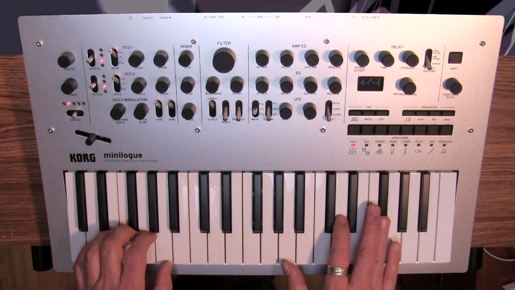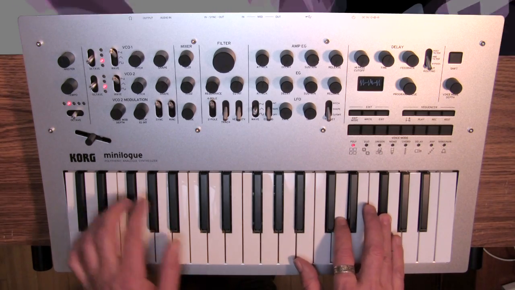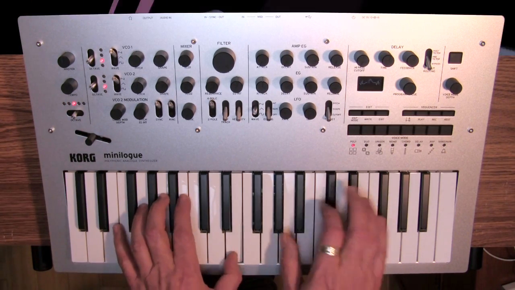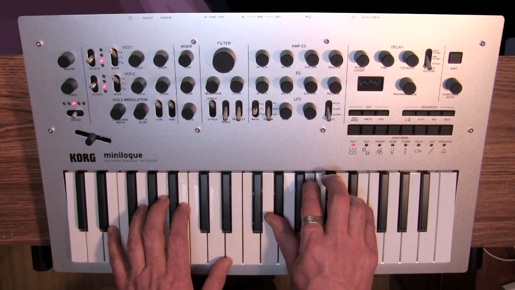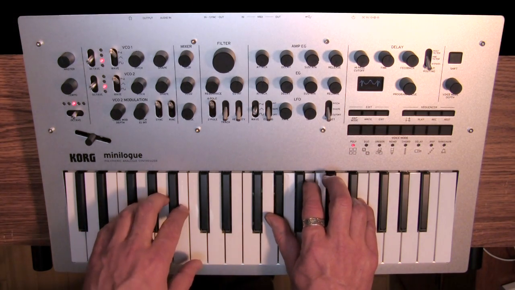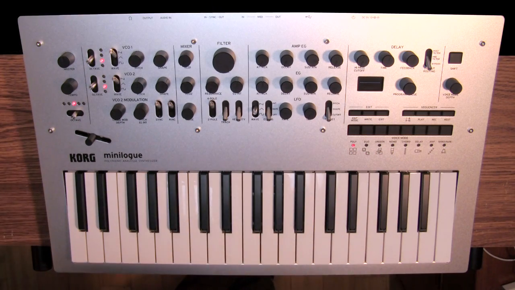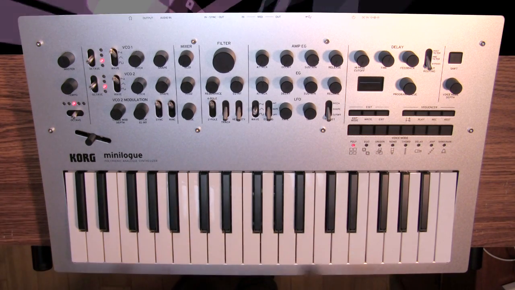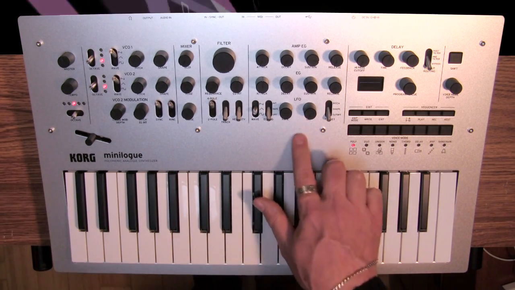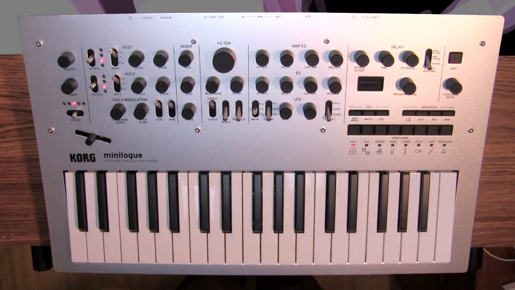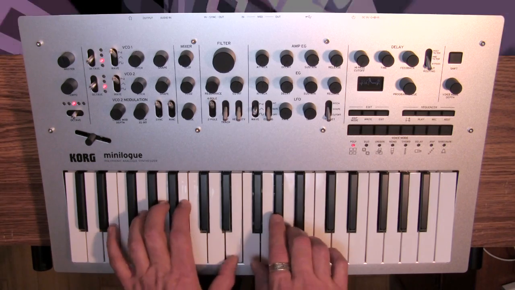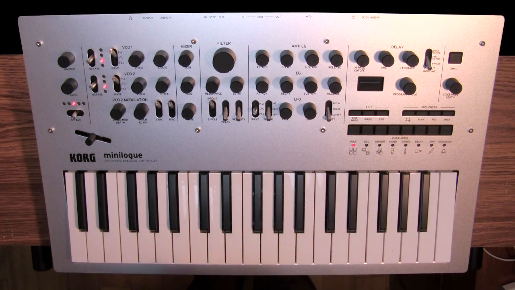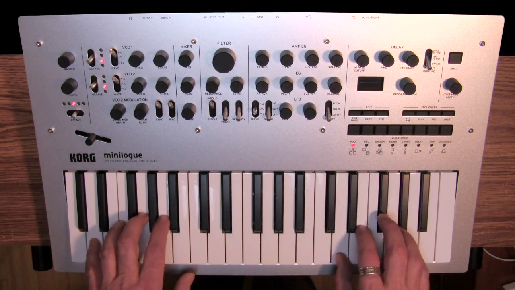Amazing. I just want to sort of jump for joy when I hear this because it's so different than anything I'm accustomed to coming from an analog synthesizer. Especially one that is this inexpensive. Unbelievable.